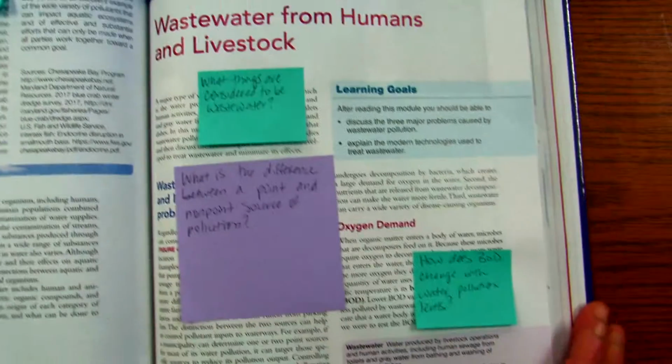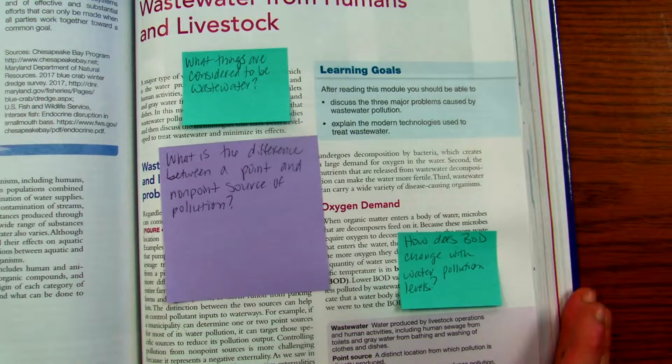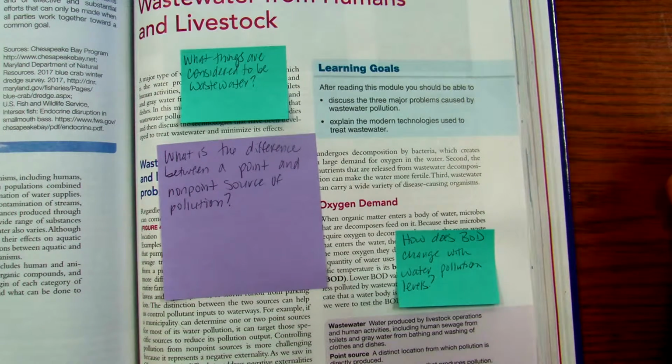And then it talks a little bit about biological oxygen demand. So what is BOD? And how does that change with water pollution levels? So you need to know what it is. And then how do you increase or decrease pollution? How does that affect the oxygen demand?